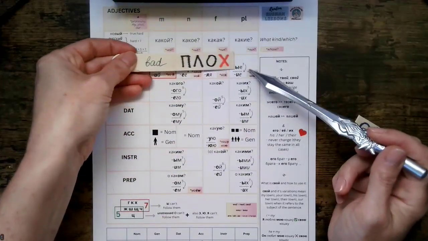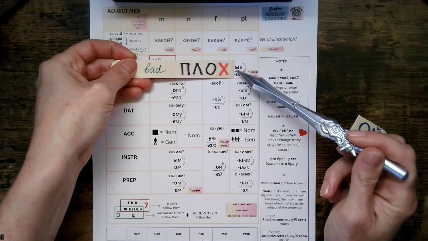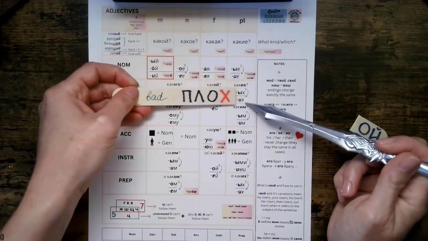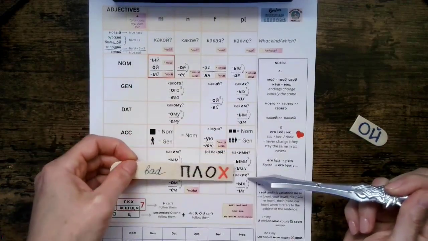And plural is again going to be affected. Плохие, because it's part of the 7-letter rule. Плохих, плохим, плохими, плохих.